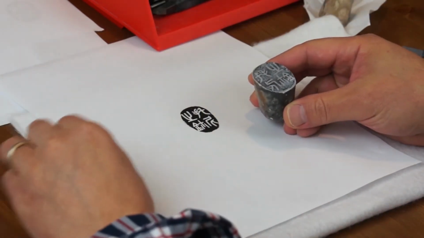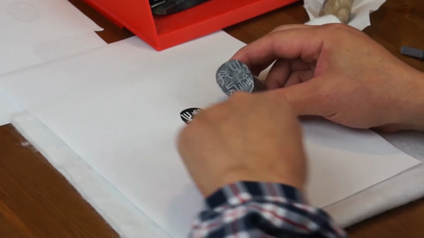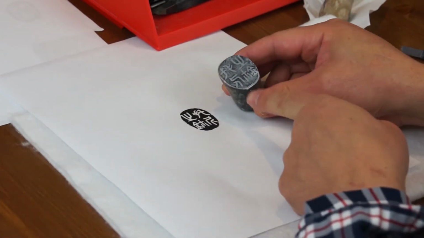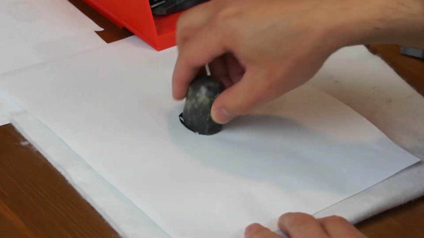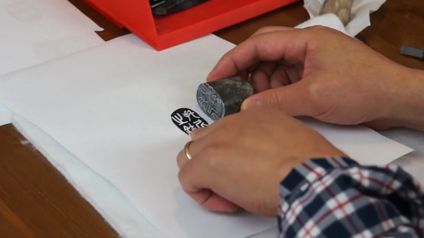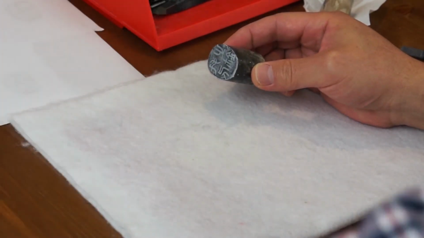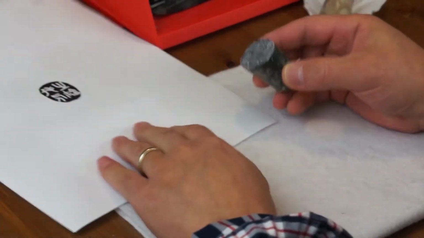And now I have a rubbing on the stone, which is a mirror image of the seal. You can see. Then when I stamp it, it will be the correct image. I also use a mirror image printout as a reference when I carve.